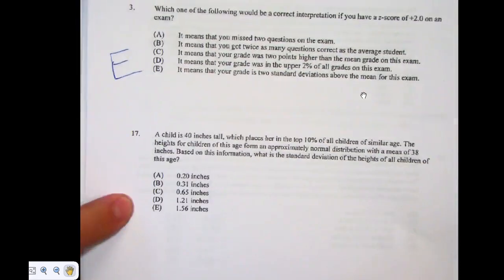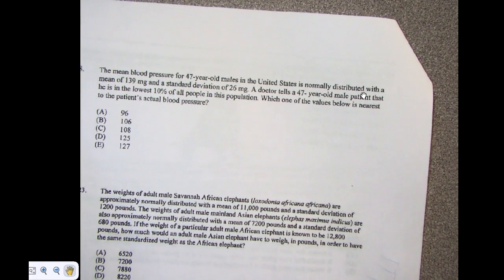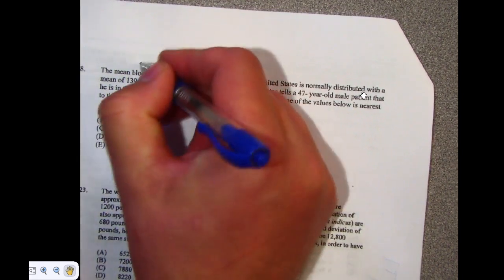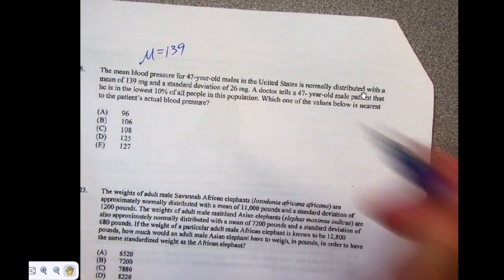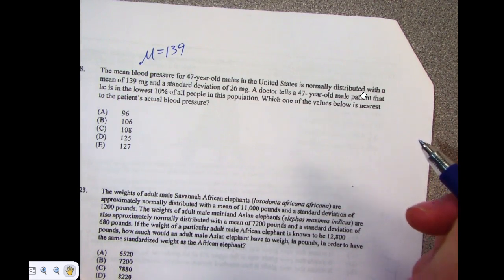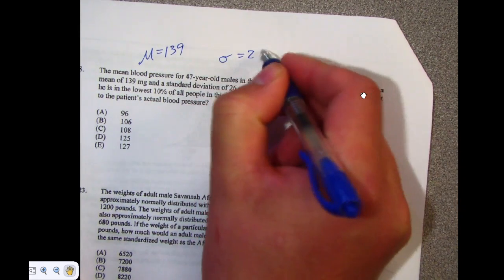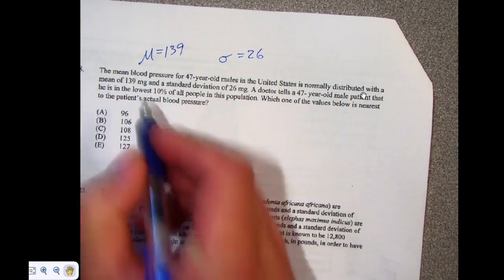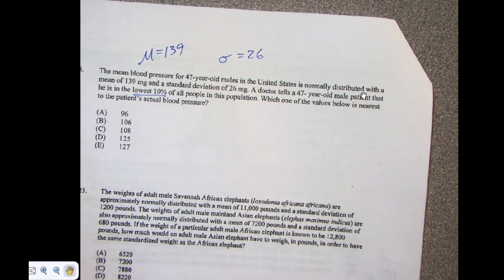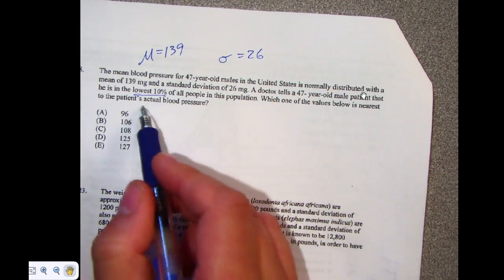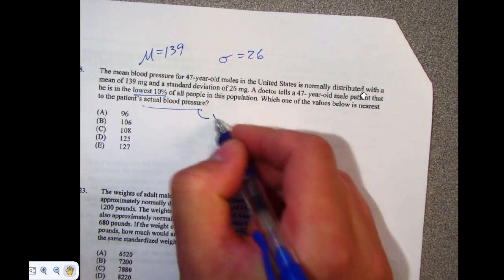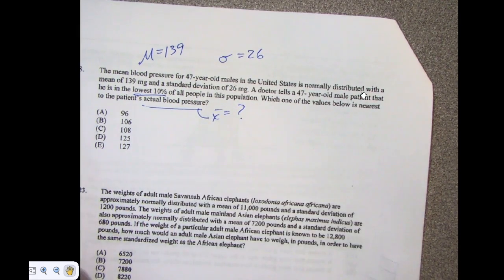We did this one in class 2, right? Alright, I got a mean of 139. I got a standard deviation of 26. Lowest 10%. I'm looking for the actual blood pressure. So I'm looking for X bar, right? I'm looking for the actual data point.